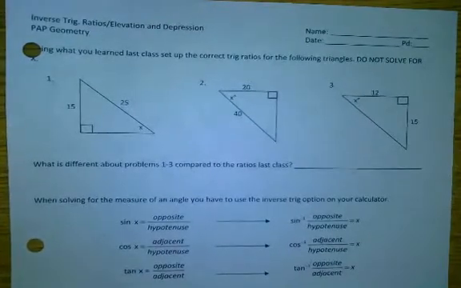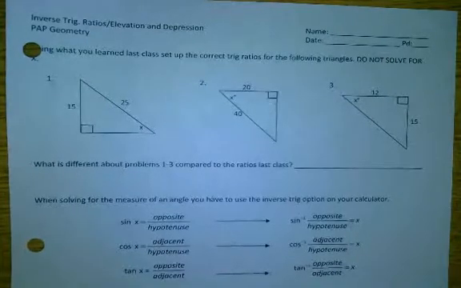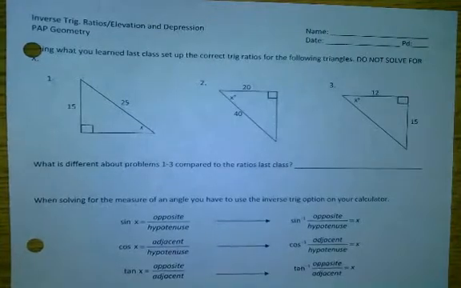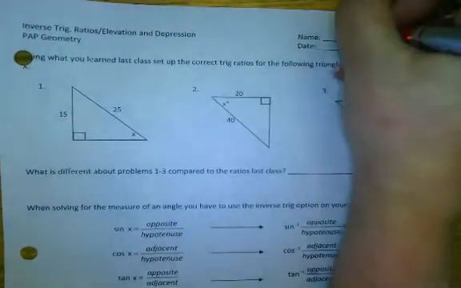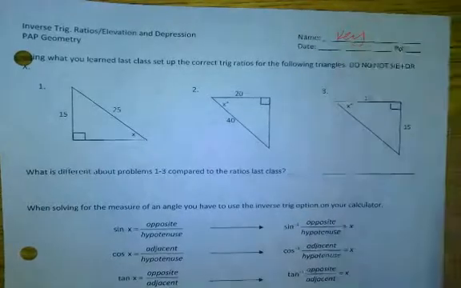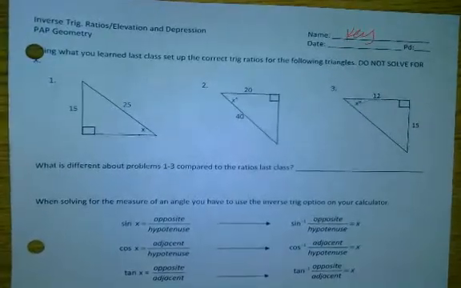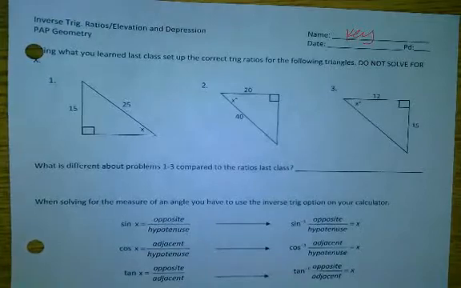Next to. Can your adjacent side or your opposite side ever be your hypotenuse? No, because you're always using what two angles? The acute angles. Very good. Alright. So, 1, 2, and 3 is kind of what we did last class.